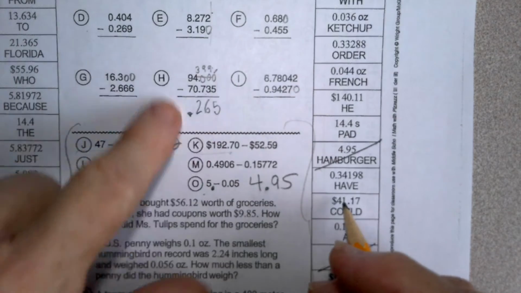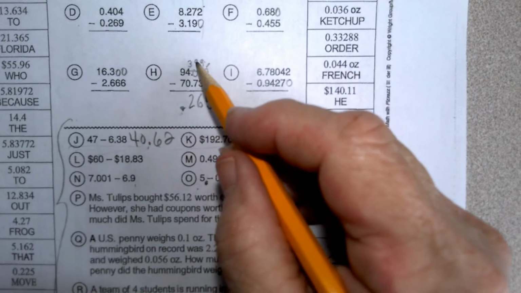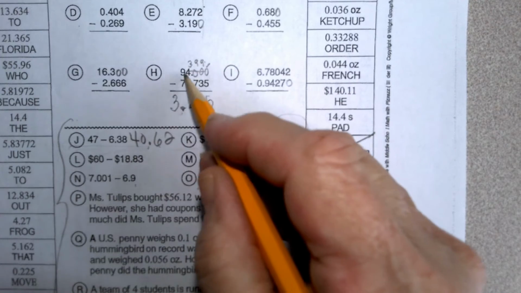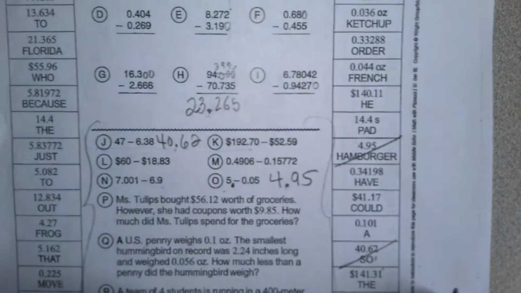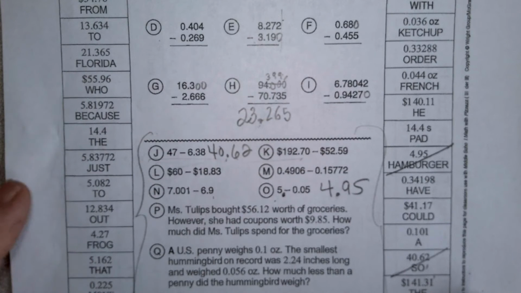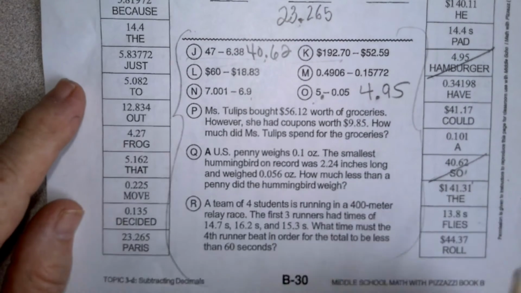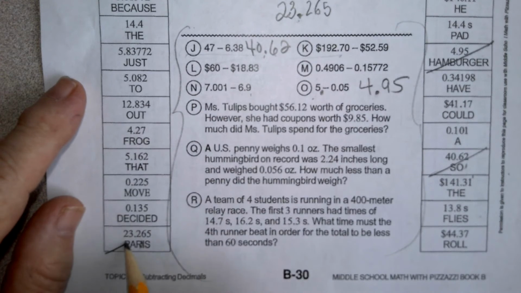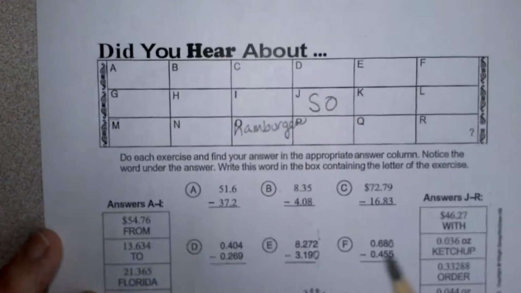Just make sure, it's not lined up real well because I hardly have any room, so just make sure you put the decimal in the correct spot. 3 minus 0 is 3. 9 minus 7 is 2. And all these top ones are over on this side. So where is that? Oh, it's way down at the bottom. Is that it? So that letter H gets the word Paris.